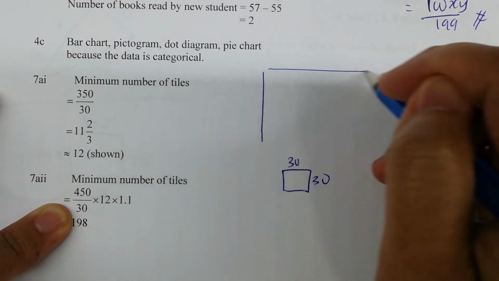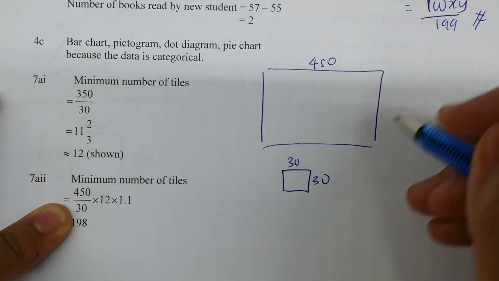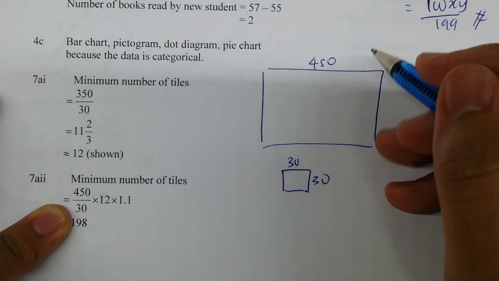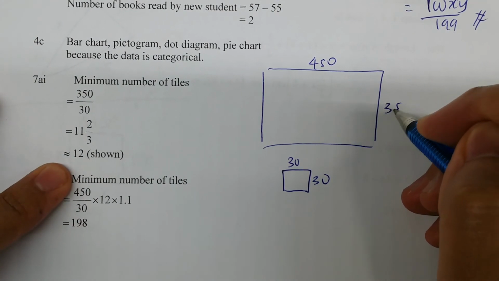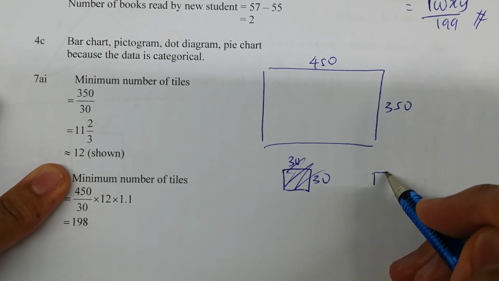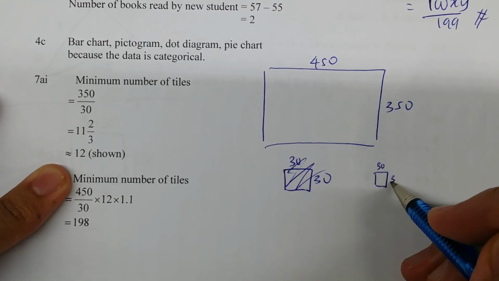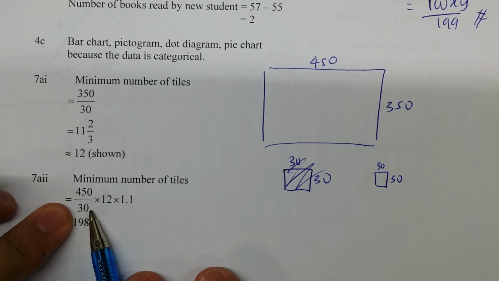The room is not drawn to scale. Sorry, I cannot draw 450 that big, so I just not draw to scale. 450, 350. Why 30? That's how you understand. So 450 divided by 30, it happens to fit nicely, a very nice number.